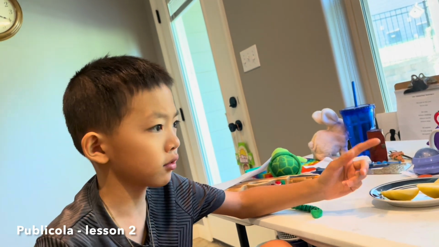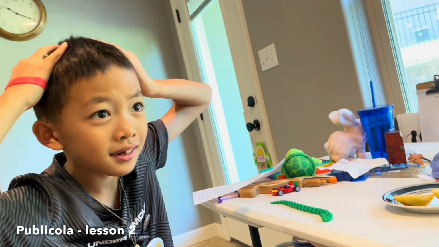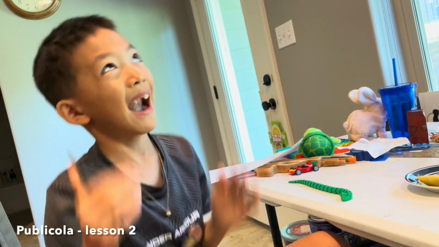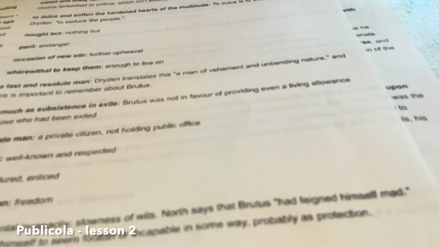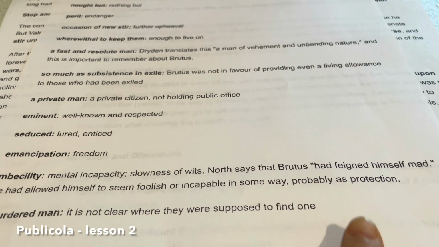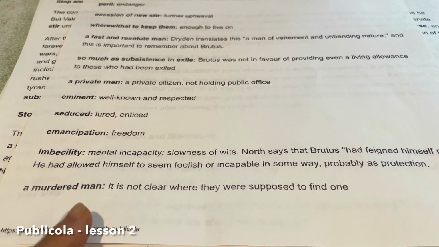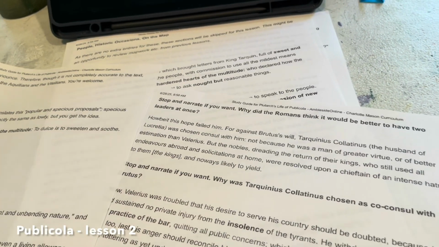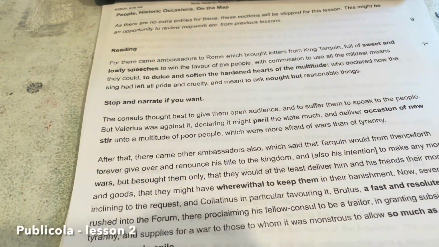Saul killed thousands of thousands. David killed millions of millions. We gotta kill that guy. And David's like, yeah, I'm not David. So we just read about that. David pretended to be mad too for protection, right? So Brutus maybe did the same thing, a similar thing. A murdered man. Okay, so let's start today's reading.